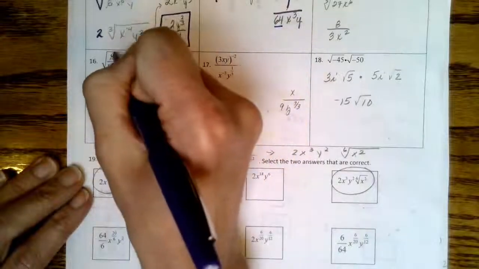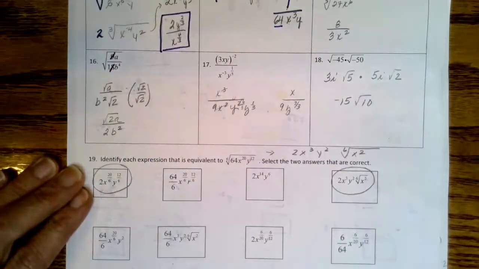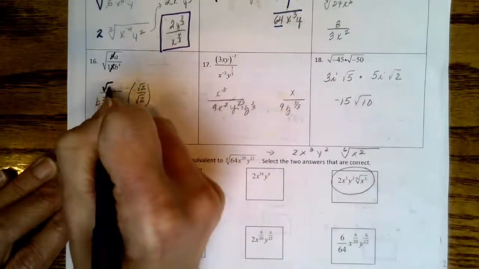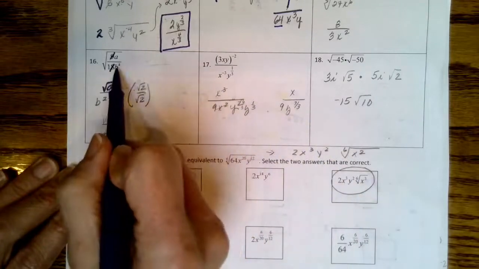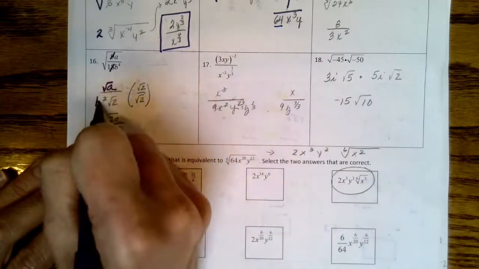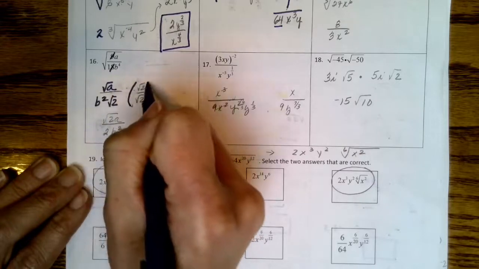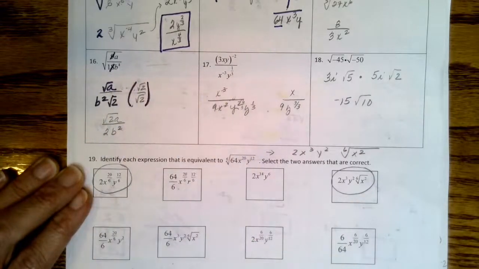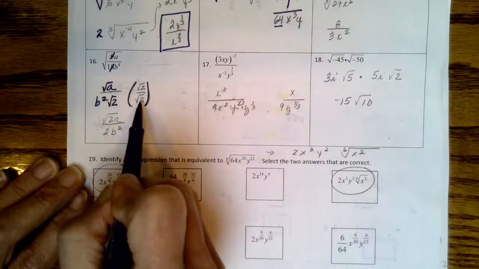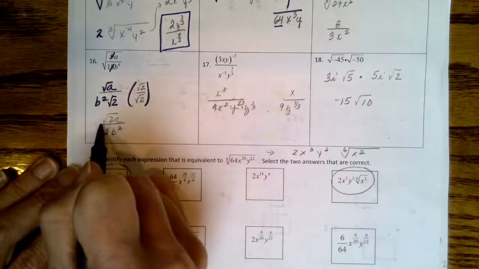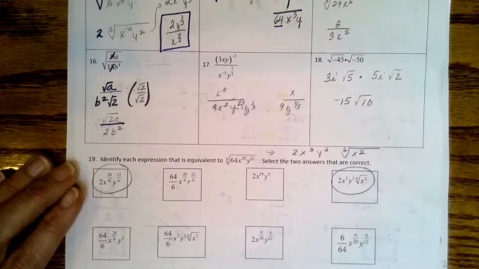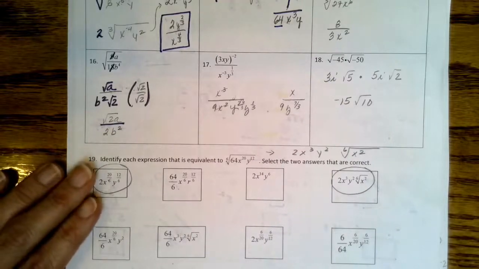16, I went ahead and I simplified this fraction, which left me with the square root of a, and then these 4 b's come out as b squared, and I'm left with the square root of 2. So I went ahead and I rationalized it, giving me 2 times b squared in the denominator and the square root of 2a in my numerator.